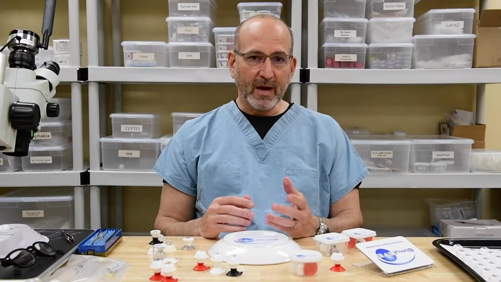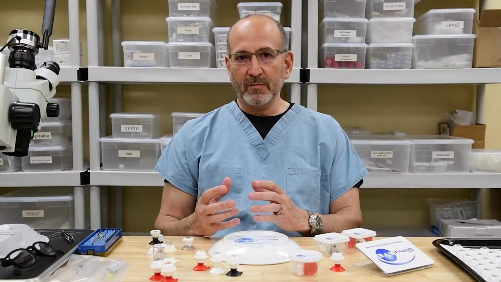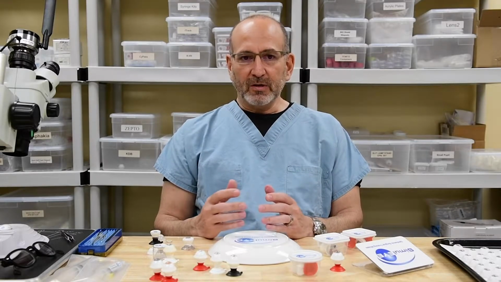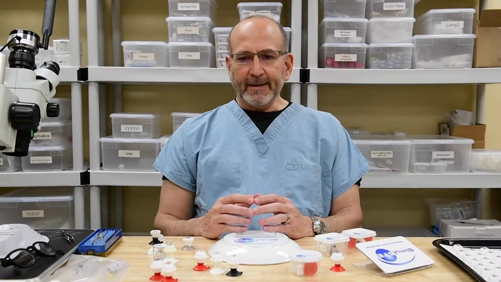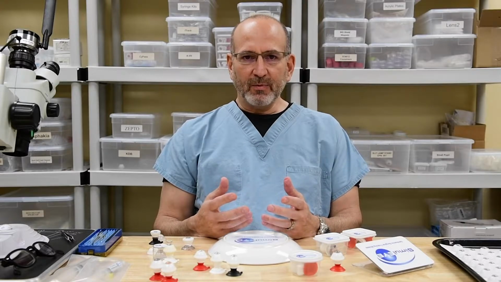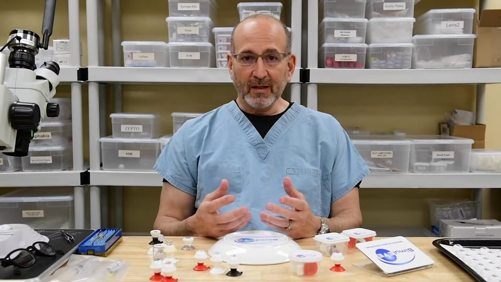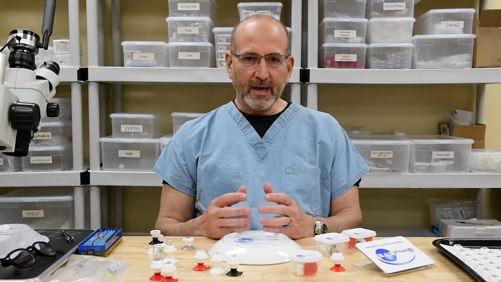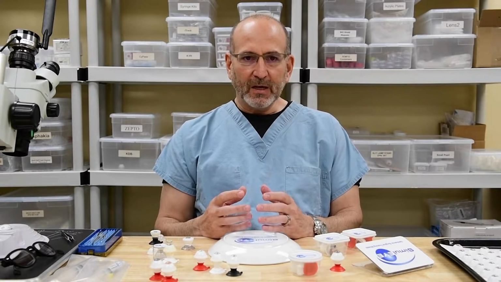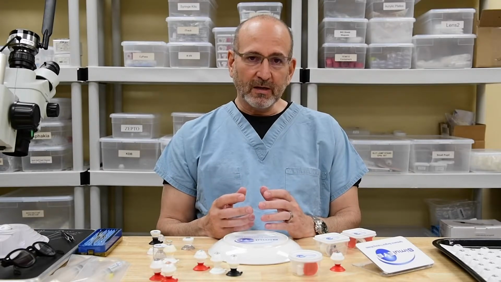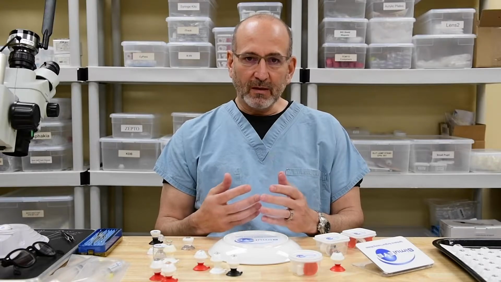So for example, like MyLoop and a lot of the different MIGS procedures like iStent inject, for example. Cahook dual blade, things like that. So in my experience as an ophthalmic surgeon, I bring that to the table when I'm working with the development of these different SimulEYE models. So I know what something's supposed to look like and feel like and act like, and I have experience with those devices as I'm developing the models for them.